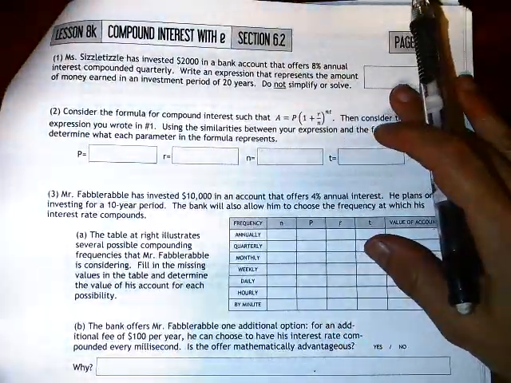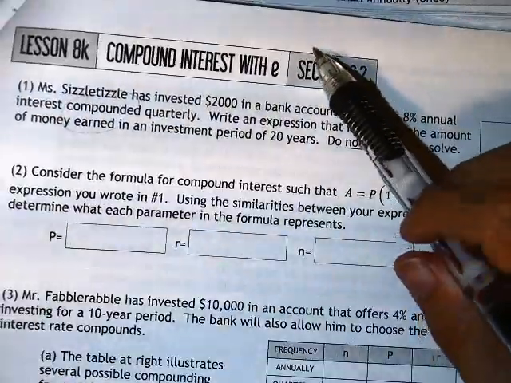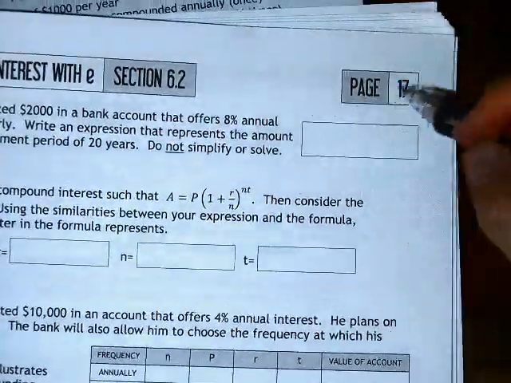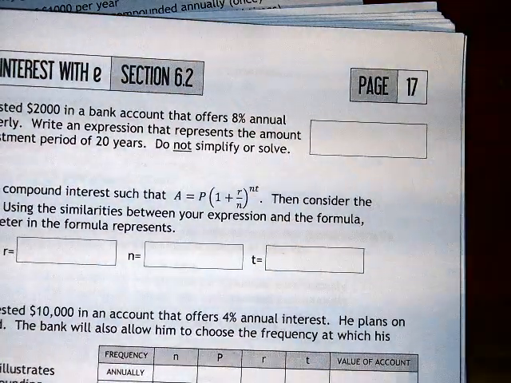Now it wants us to write the expression, not the answer. So where it says do not simplify or solve, that implies that we want to simply write all of the pieces to the formula, but not actually solve anything. So let's see what that would look like.